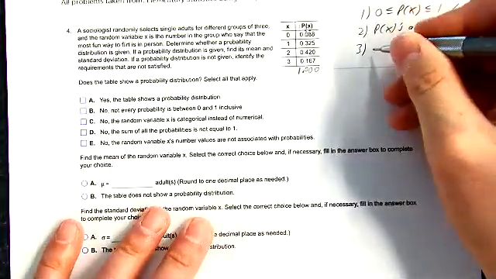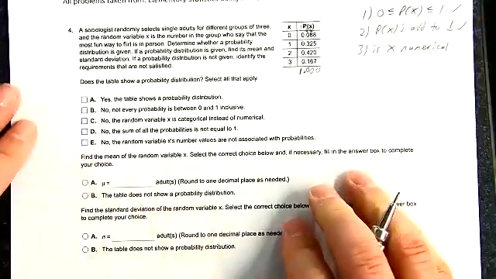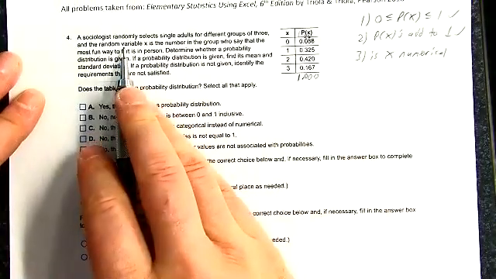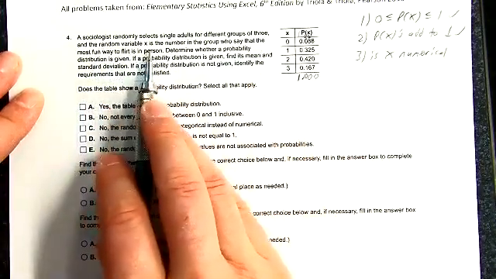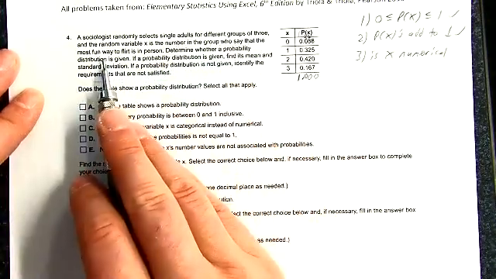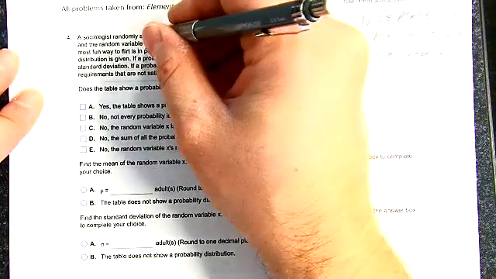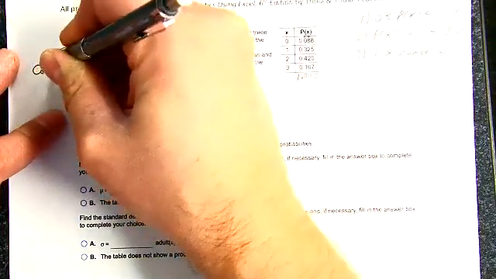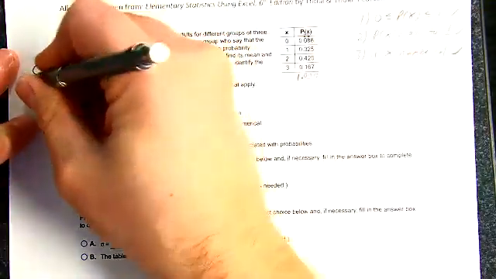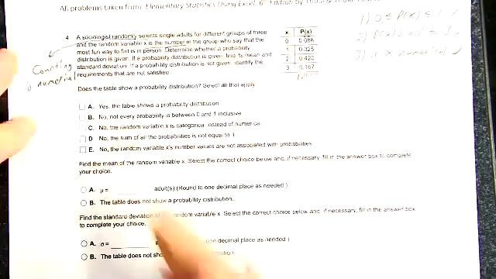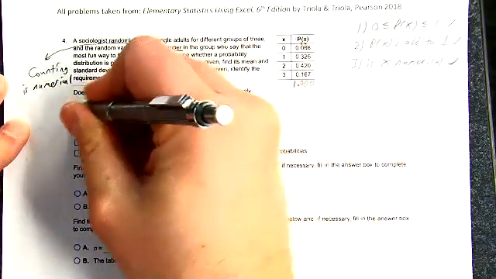And then 3, is x numerical? So in this one, a sociologist randomly selects single adults for different groups of 3, and then the random variable x is the number in the group who say that the most fun way to flirt is in person. So again, they're counting people. So they're counting things. So yes, check. Counting is numerical. So all 3 things check out, so we would say, yes, this is a probability distribution.